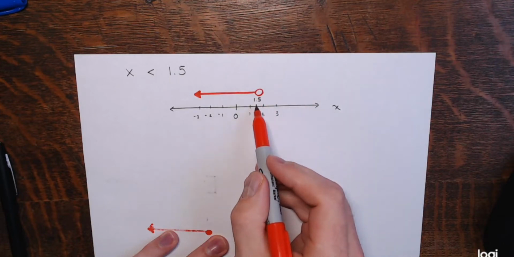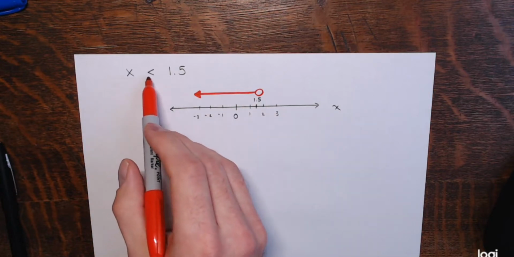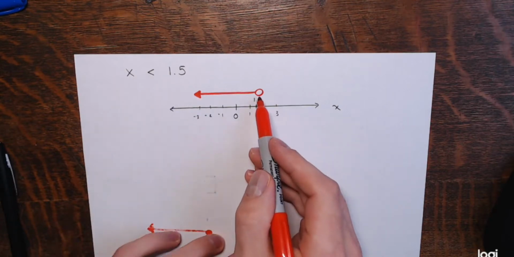So above 1.5, I put this open point, this hole, because 1.5 is not less than 1.5. It's equal to 1.5, not smaller. So I've got an open point there.